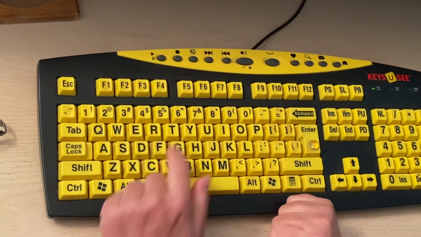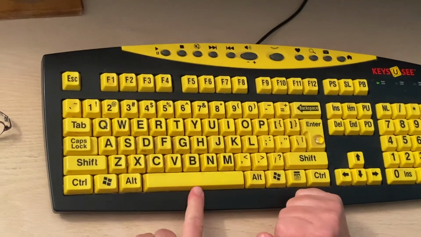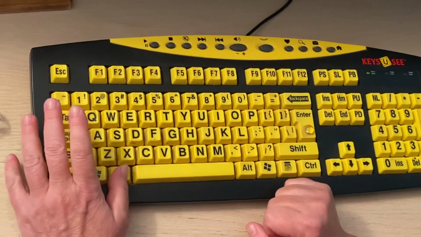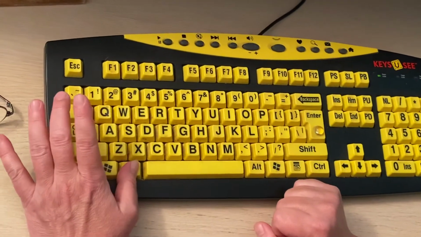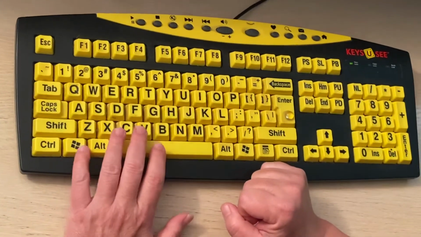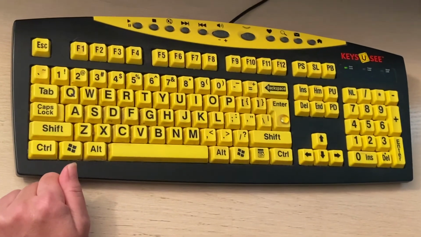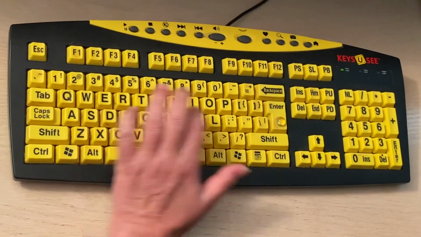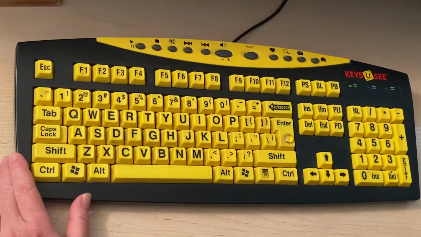To rename, F2. And to switch between open apps, you have Alt Tab. So I'm basically holding down the Alt key with my thumb and then going to the Tab, tabbing through. So there it is, high five key commands.